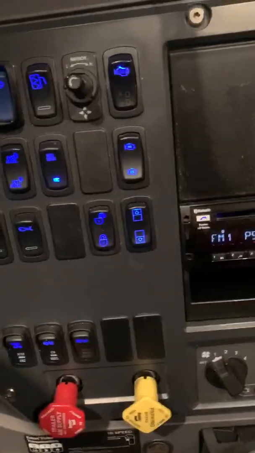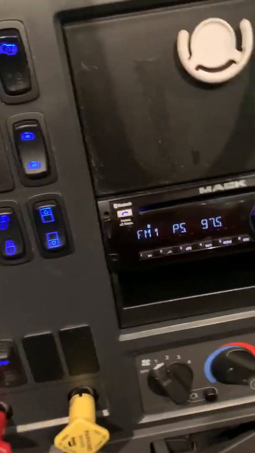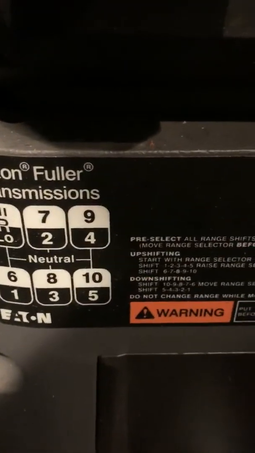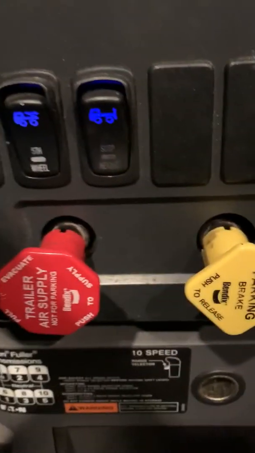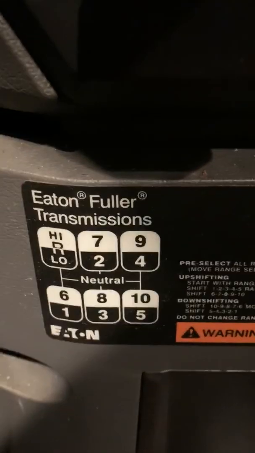But if you're never for sure, normally this is a Mack truck here, and I don't like Mack. I think they're a great truck. I just don't personally. It's not my preference. So normally, right here is my trailer brakes and parking brakes. But normally it's either right here or it's above your visor here on how to drive.